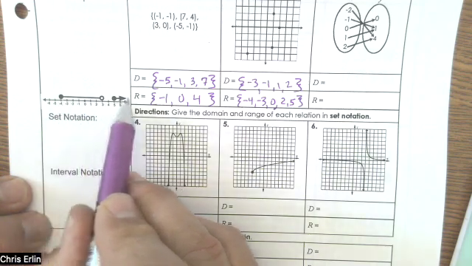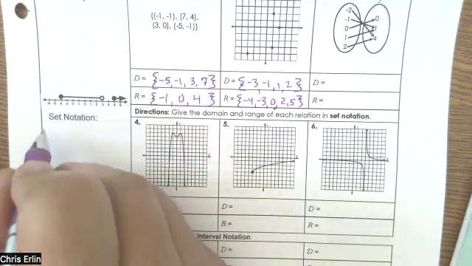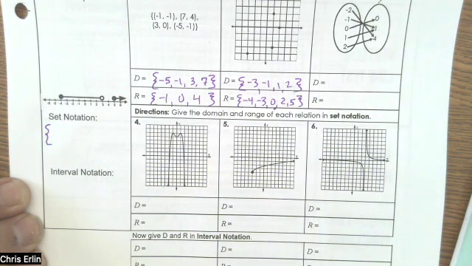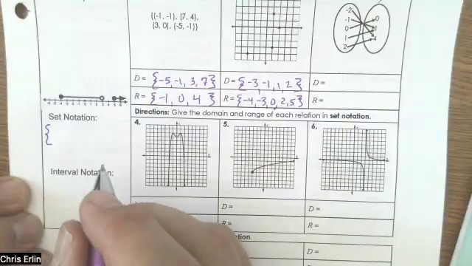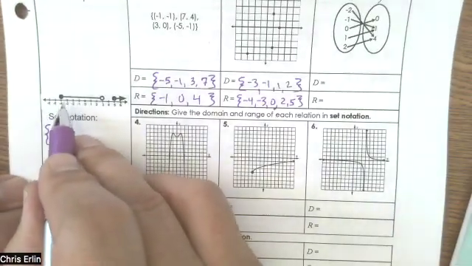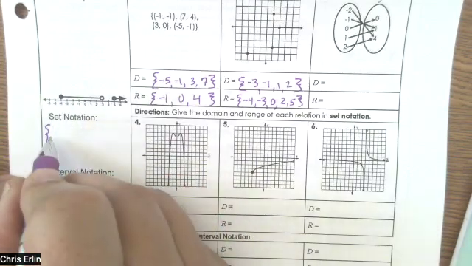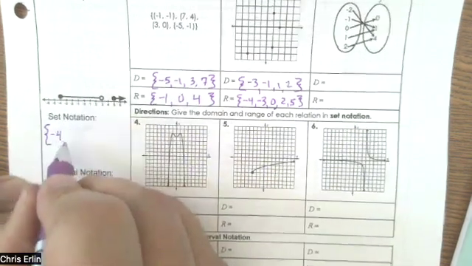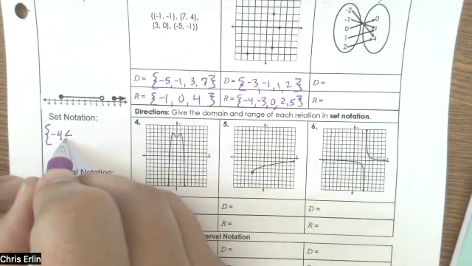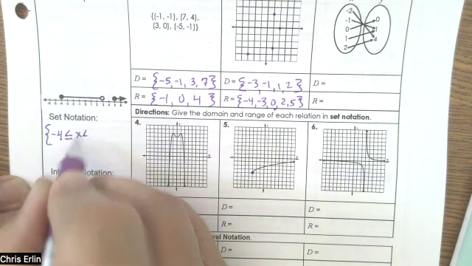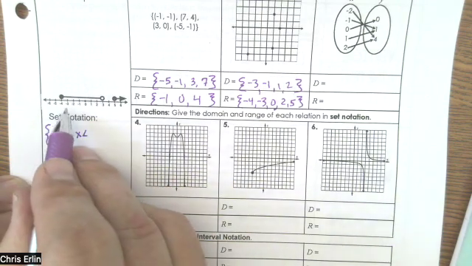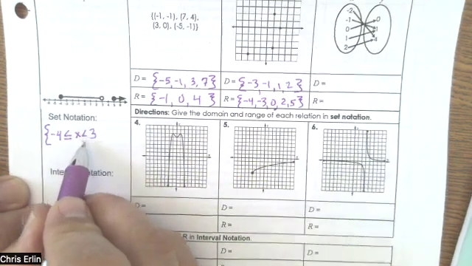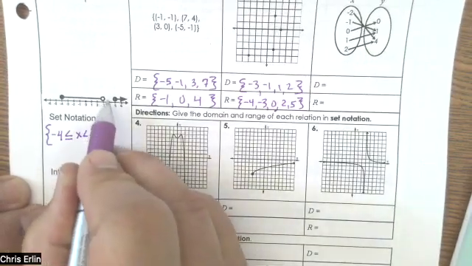And if I want to express this relation in set notation, the true formal way to do it would be to start my set notation, squiggly bracket, and say that the value begins at -4, and all my values are greater than or equal to that. In other words, x is trapped between -4 and 3. Why did I not put a line under this? Because it's an open circle. It's not equal to that.